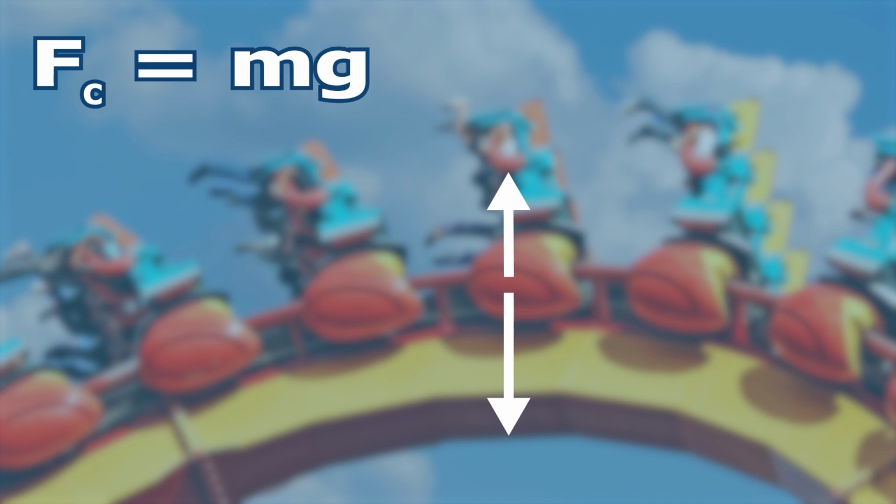What about this case when a roller coaster is going over the top of the curb? What's the centripetal force this time? Well, same as before. Think about the weight, think about the normal reaction, and look for the resultant. Well, the weight's going down, the normal reaction this time is going upwards. Therefore, the centripetal force is simply equal to the weight take away the normal reaction.